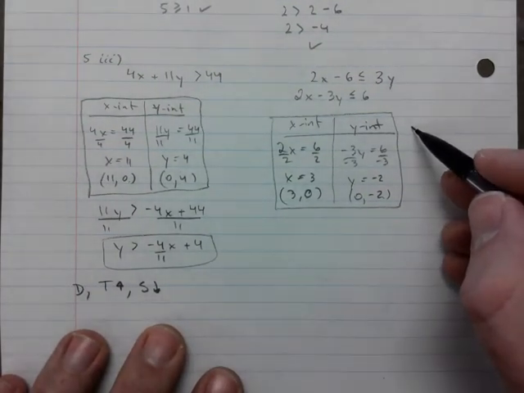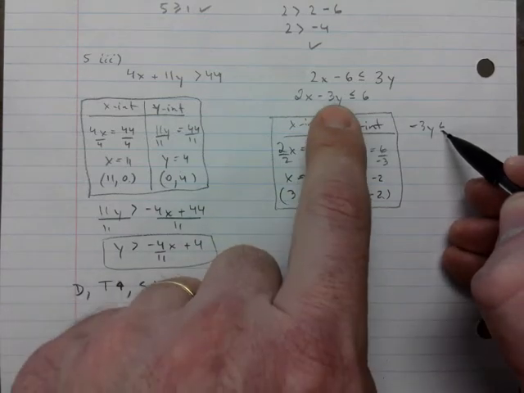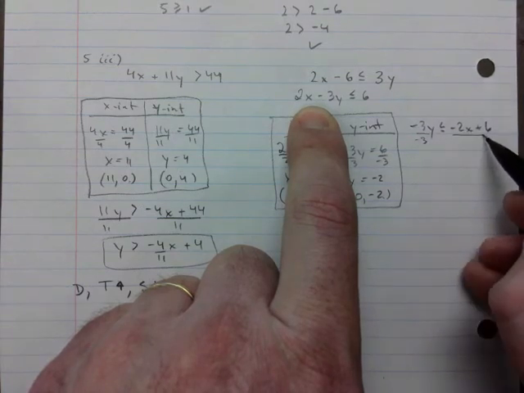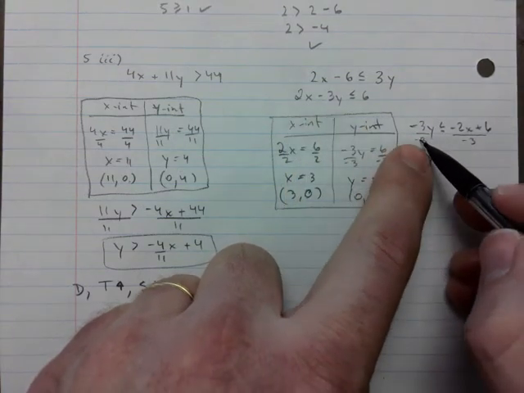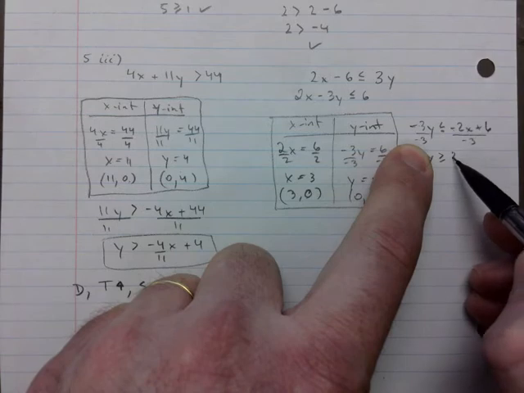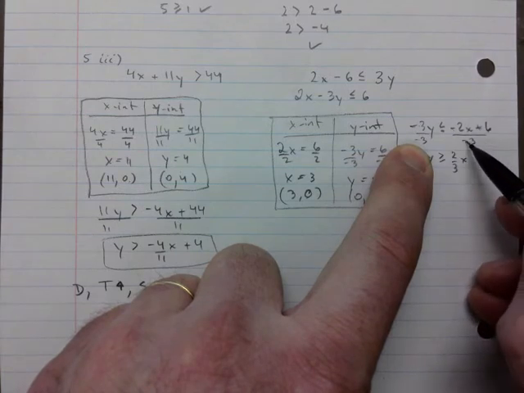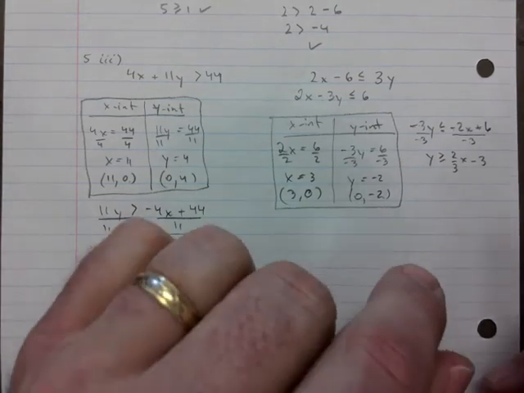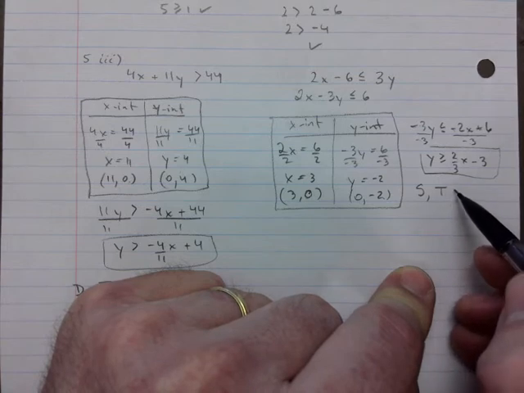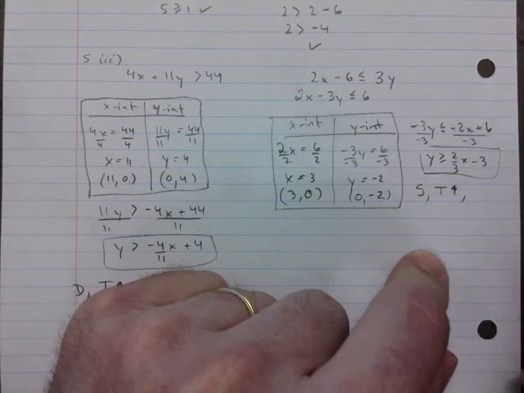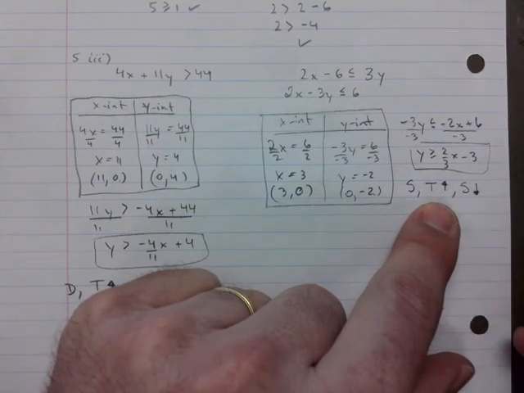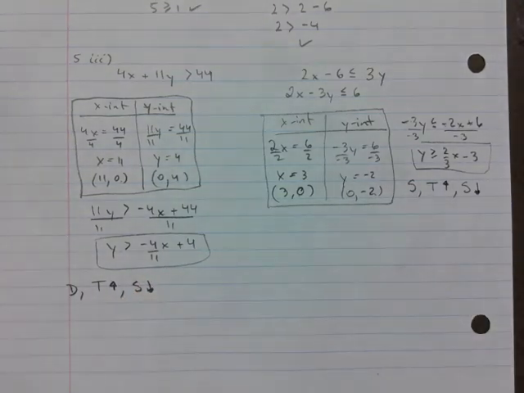I'll rewrite here. Negative 3y is less than or equal to, I'm using this one, negative 2x plus 6. Divide everything by negative 3. Oh, dividing by negatives, flip the sign. Negative divided by negative is positive. Positive divided by negative is negative. Okay. Important to me: solid, true is above. The true region doesn't change, right? Shading is below. We're just shading the false region to make it easier.